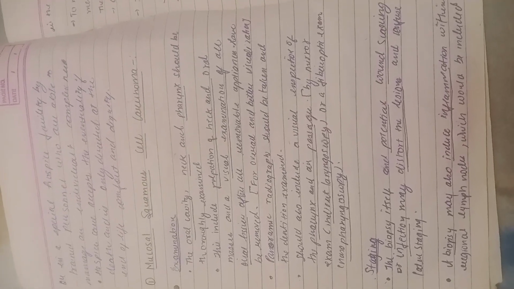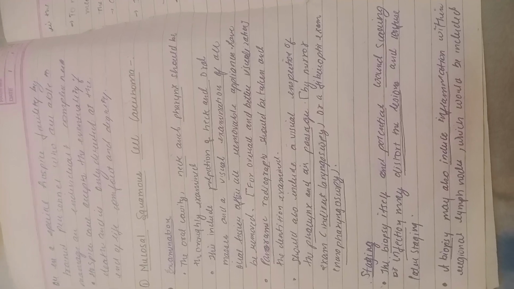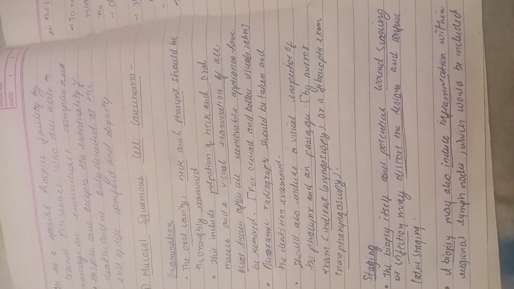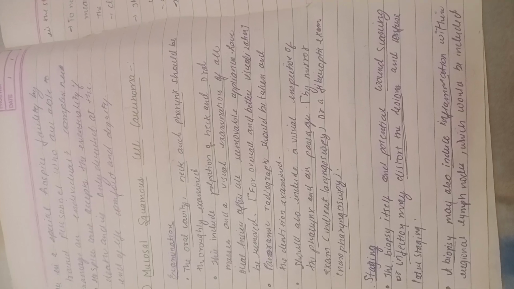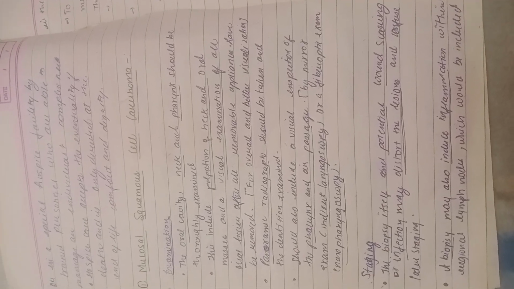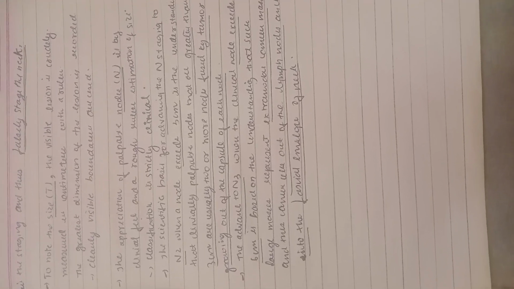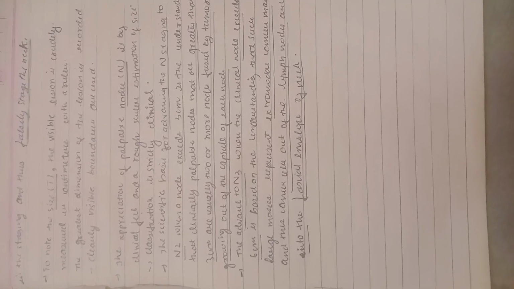A biopsy may also include inflammation within the regional lymph nodes, which would be included in staging and thus falsely stage the neck. तो कोई biopsy inflammation भी include कर लेता है जिसकी वजह से falsely stage कर देते हैं हम लोग neck को.